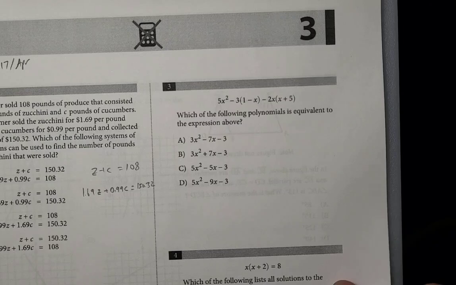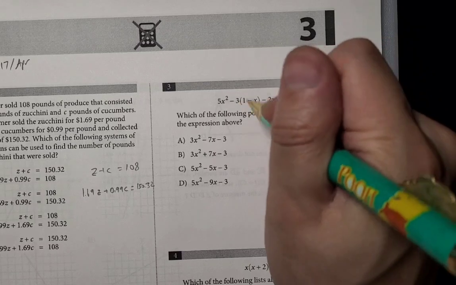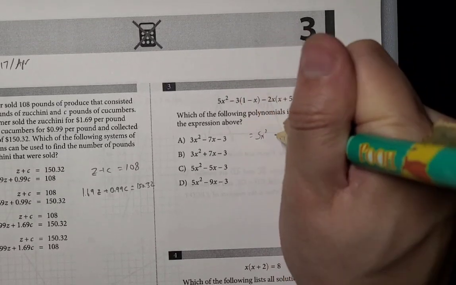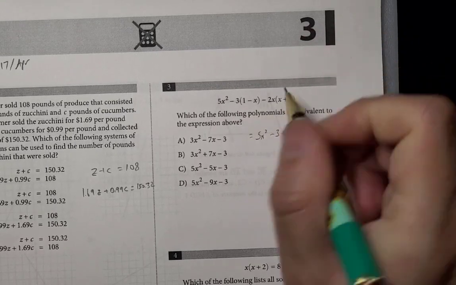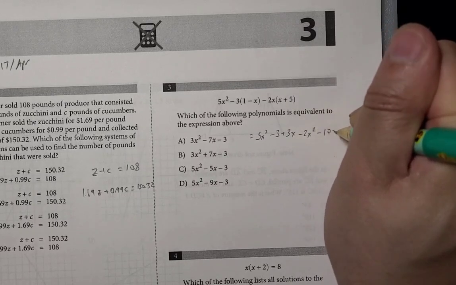Okay? Which of the following polynomials is equivalent to the expression above? So this is just testing basic algebra and the distributive property. So let's distribute the minus 3, so minus 3 plus 3x. Distribute the negative 2x, so it'll be negative 2x squared minus 10x.